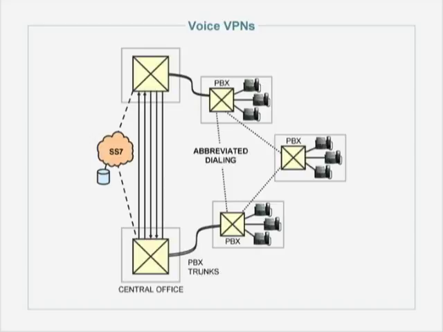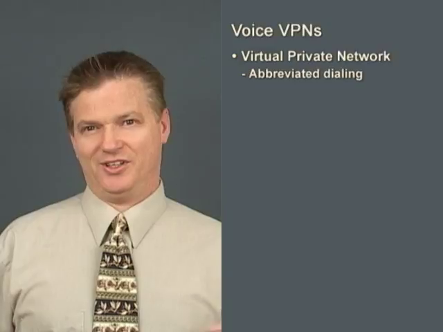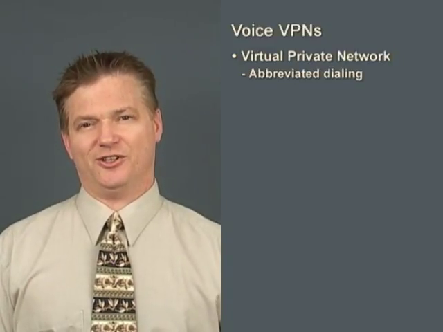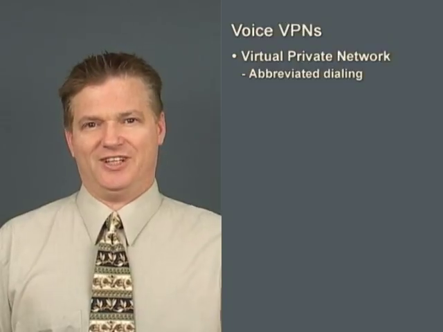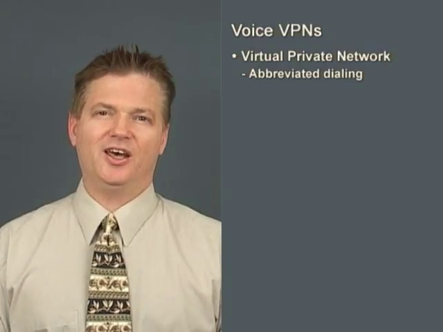It's abbreviated dialing and WATS. Abbreviated dialing is when you can pick up a phone in Chicago and press 4 buttons and a phone in Los Angeles rings. You only pressed 4 buttons. What's going on there? Well, obviously a computer looked up what the routing to that extension number was and dialed it for you. This is called abbreviated dialing. It's just a database lookup service.